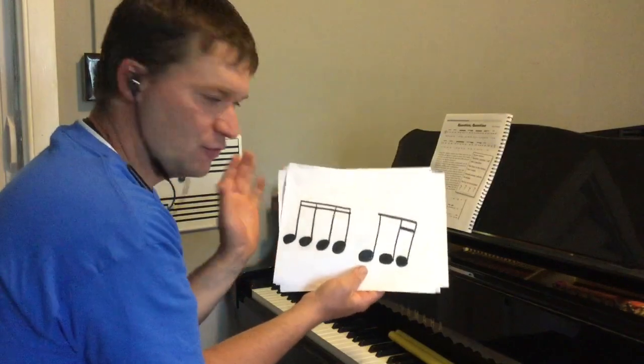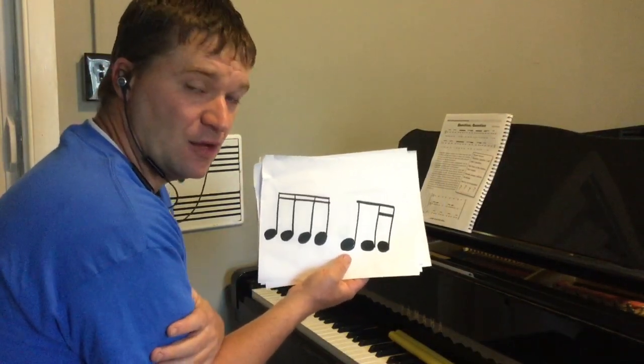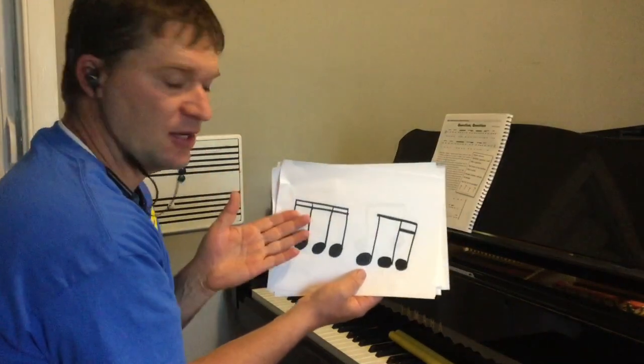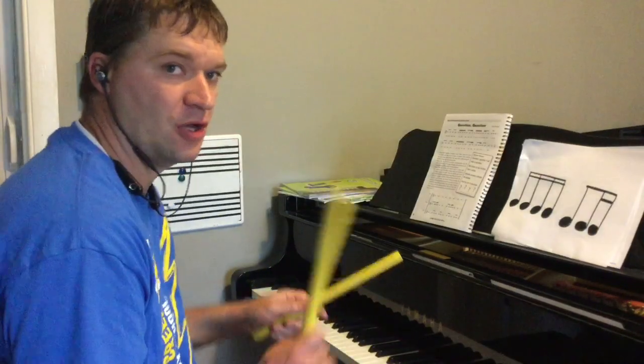So go ahead and learn a few of these rhythms and be able to play them. Have your partner play them back. And if you don't have a partner, well then just play the question and then play the answer. The big thing you're going to want to not do, though, is just go.